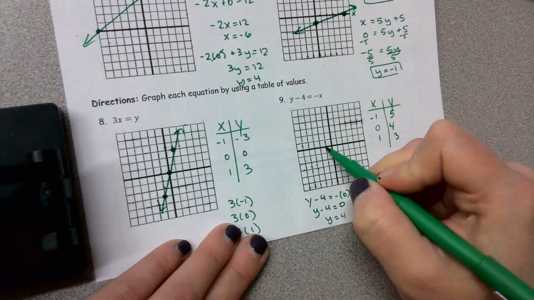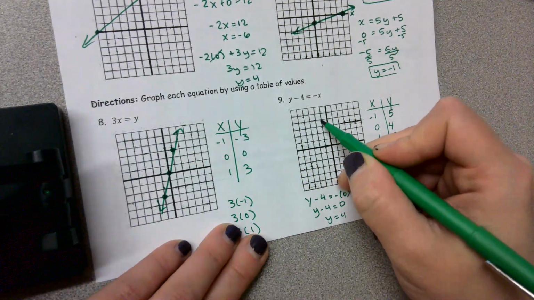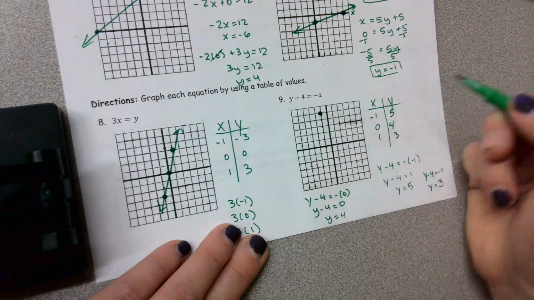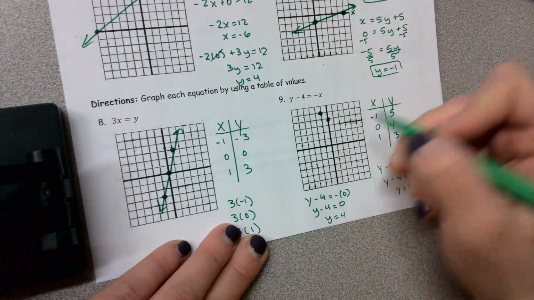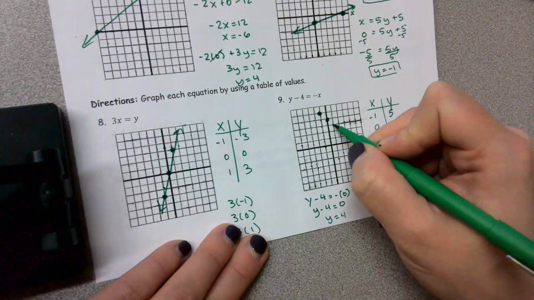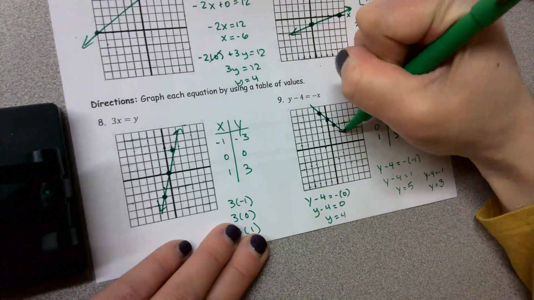So -1, 1, 2, 3, 4, 5. 0, 1, 2, 3, 4. 1, 1, 2, 3. And that is your graph.